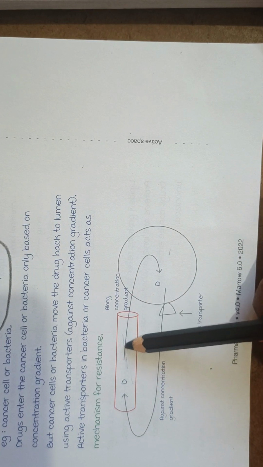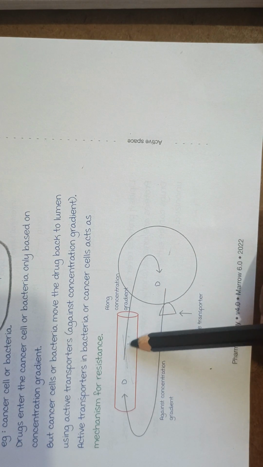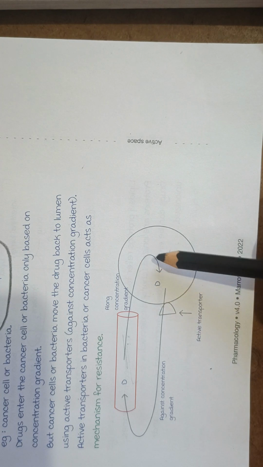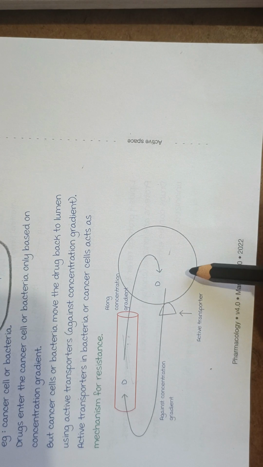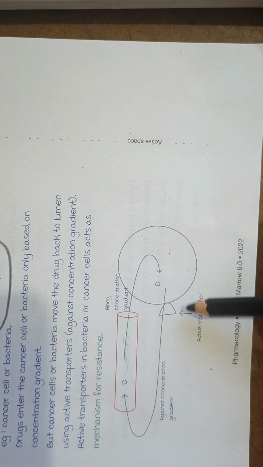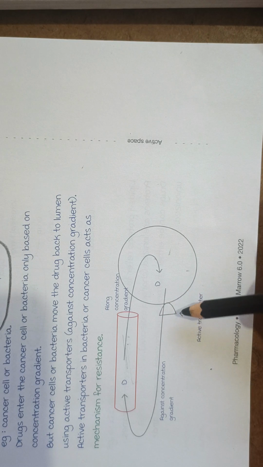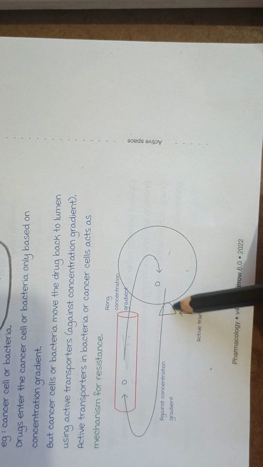Since the concentration is high in the blood, the drug moves from higher concentration to lower concentration. The lower concentration is in the cancer cell or bacteria. But these bacteria or cancer cells move the drug back into the lumen.